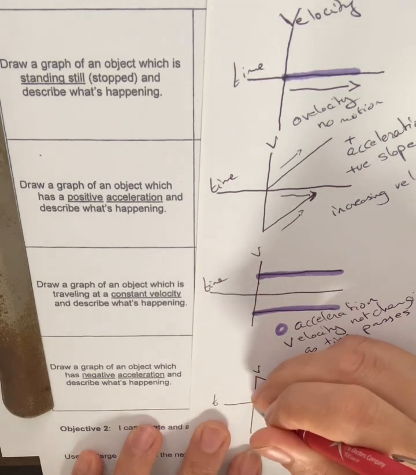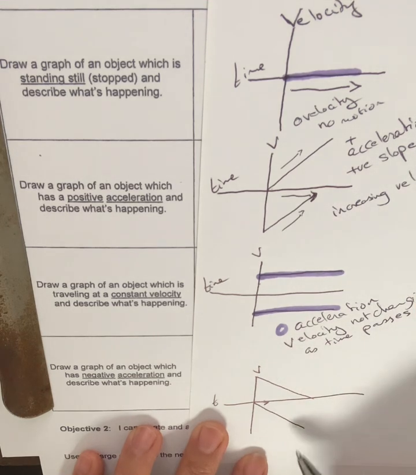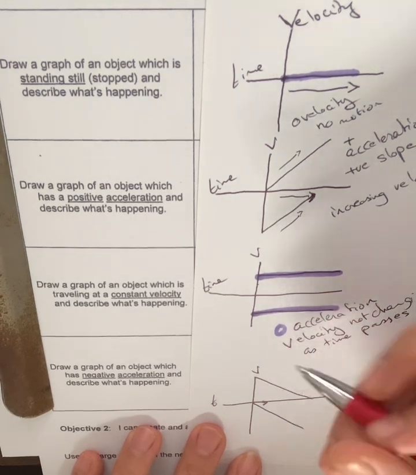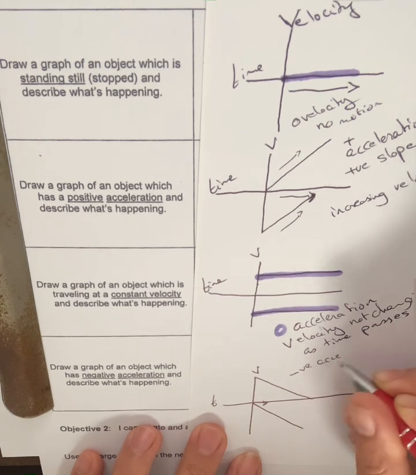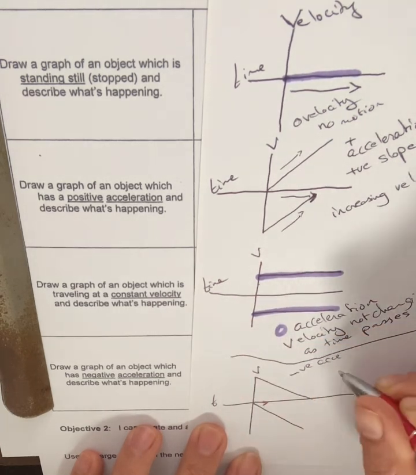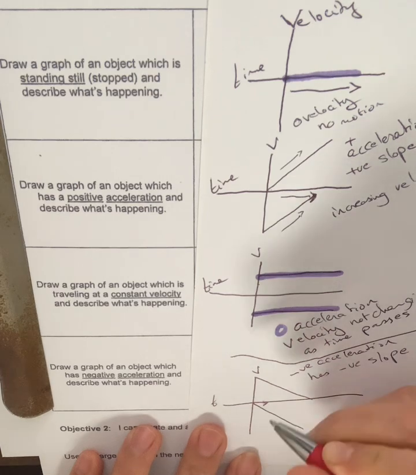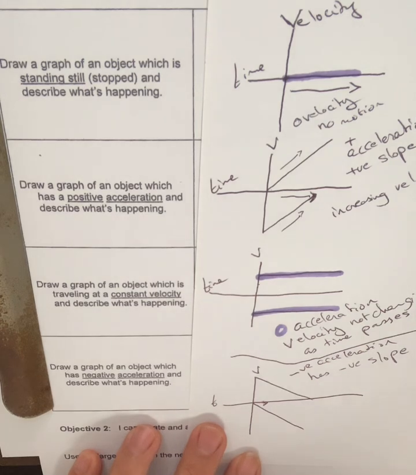Again, can it be in the negative quadrant? Yes, definitely. So as time is passing, you have a negative or a decreasing velocity. So what can we say about this? We have a negative acceleration. I'm going to make a line here. We can also say it has a negative slope. The slope of the triangle, if you are trying to find acceleration, I'll talk about this in the next video. And we can say the velocity is decreasing.